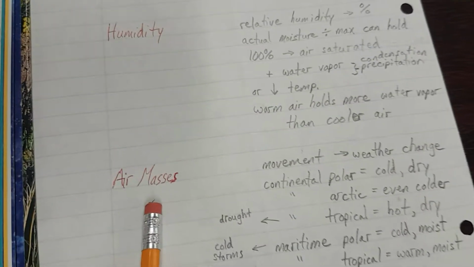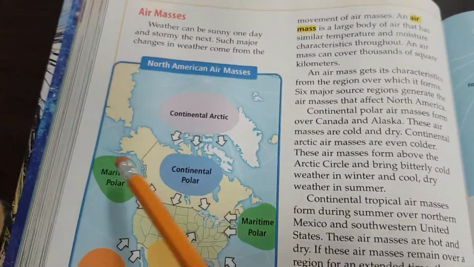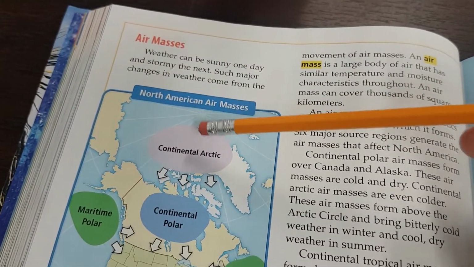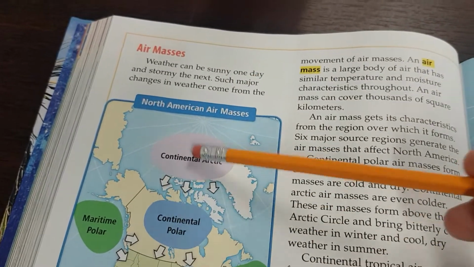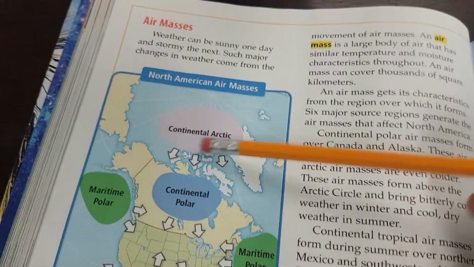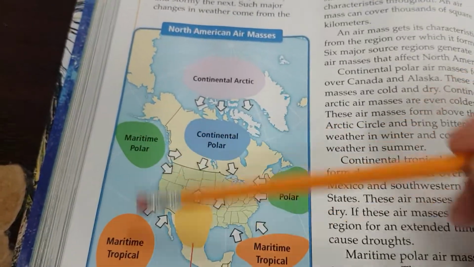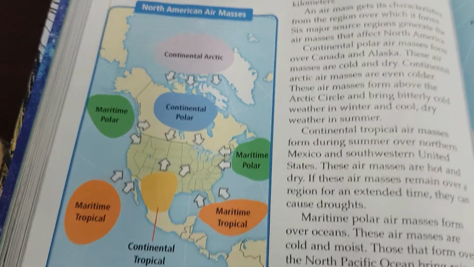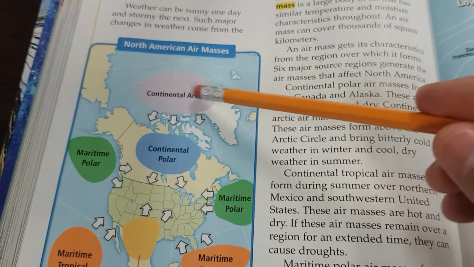Okay, so that's what we have for air masses. Now, looking at the picture, all of that makes sense to us, right? Polar is this northern region close to the pole. Arctic is even further up, and Arctic makes it sound cold. Continental means it's over the continent, over the land. Maritime means marine or water, it's over the water. So when you use combinations of those words, you can figure out where it is. Continental, land.